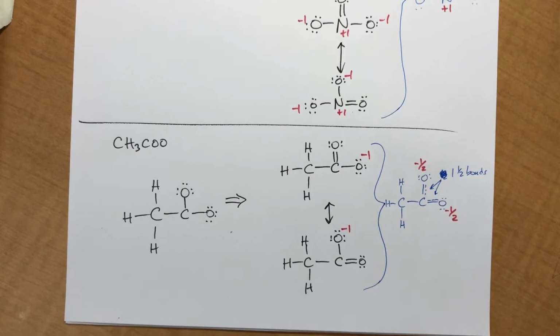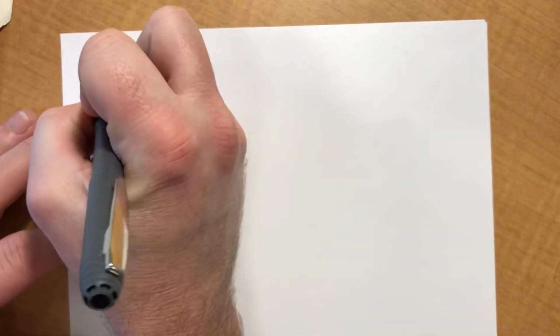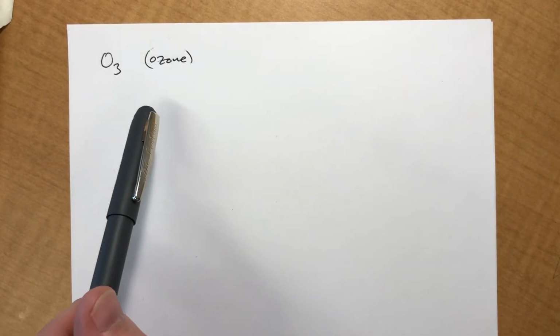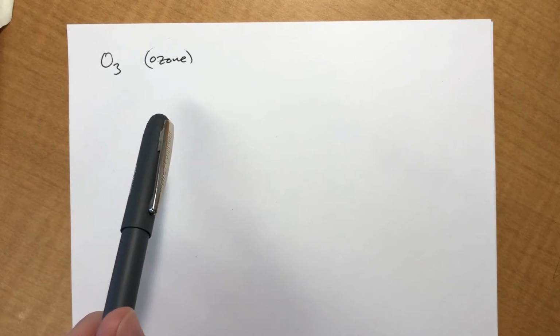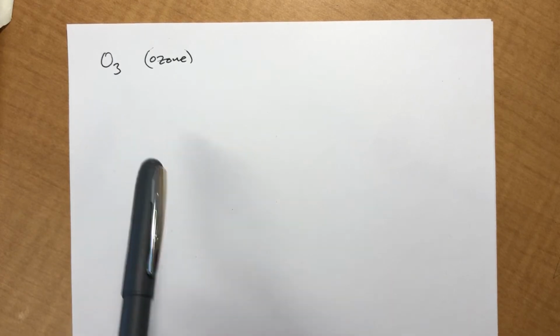Okay. Let's try maybe one more. So oxygen, the typical version of this is O2. That's what we're used to seeing. There's another option called O3. This is ozone for what it's worth. It forms a protective layer at the top of the atmosphere to keep ultraviolet light from giving you skin cancer. It's also in the toxic fumes that come out of a car.